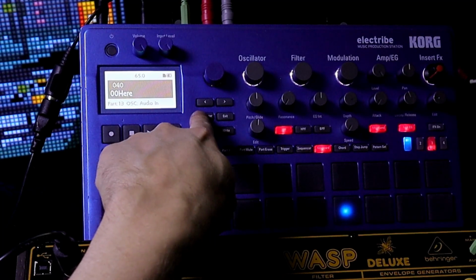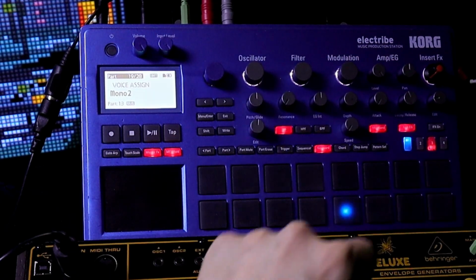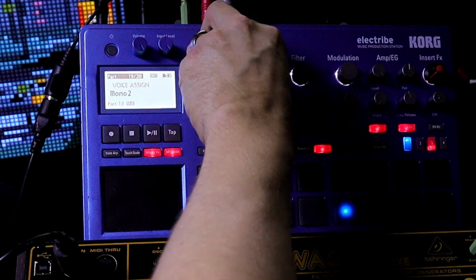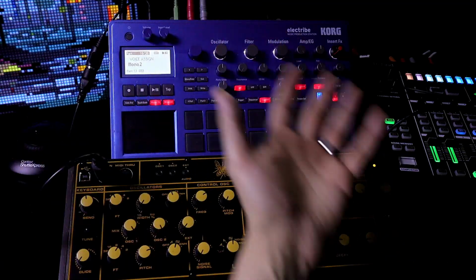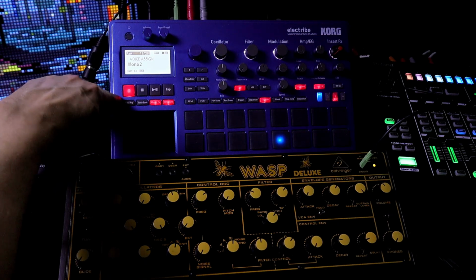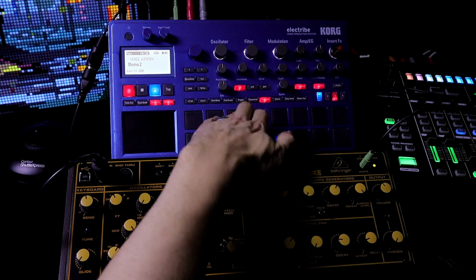Now let's go in the menu and count to screen 19, which is voice assign. I have it set to mono because it's a mono synth. I can also make it polyphonic. But in this case, we're going to keep mono. So if I record in this mode, it's just going to record over itself. So let's just press record and play a note.